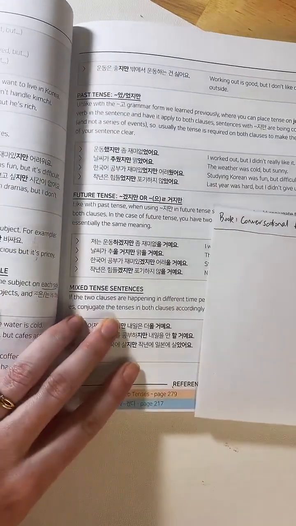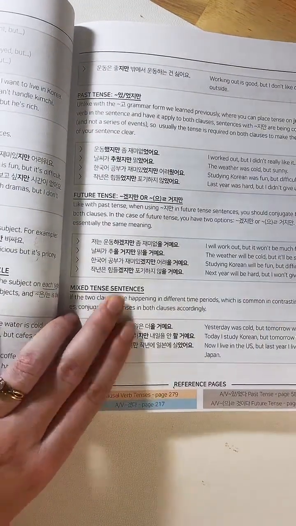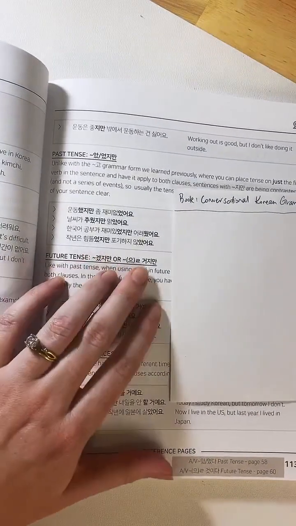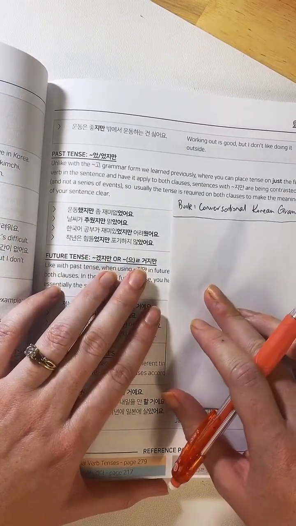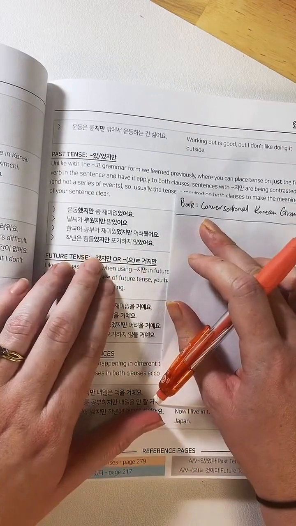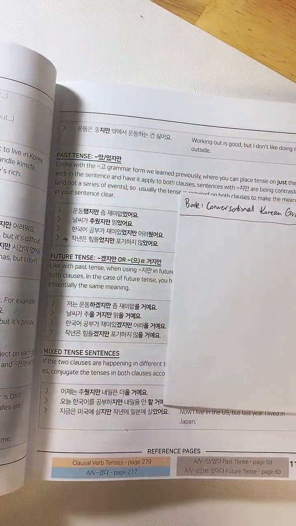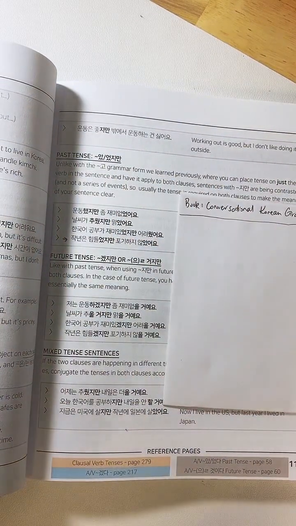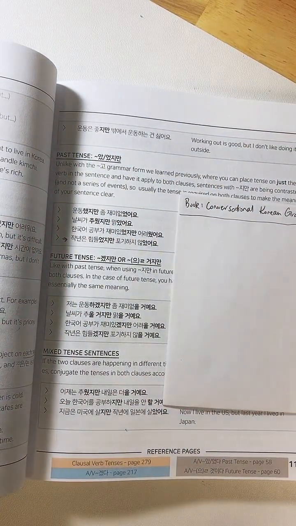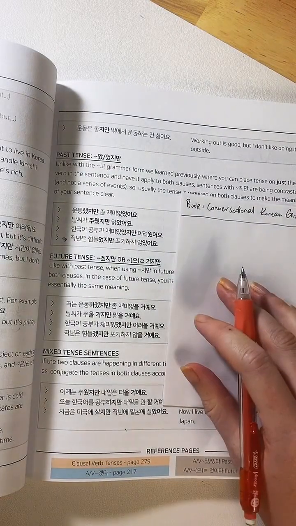Okay. Let's look at maybe one or two examples from these sections. Let's look at this last example here. Need some more pencil. Oh no, there we go. Okay.